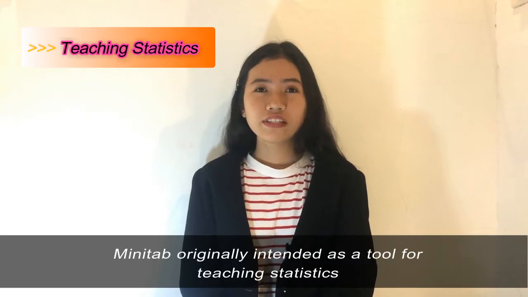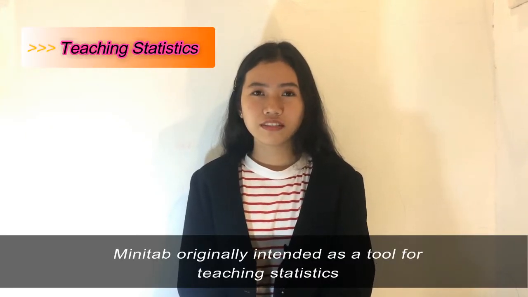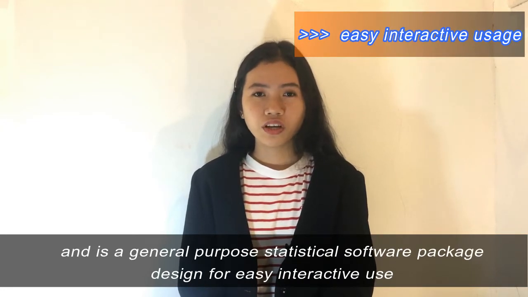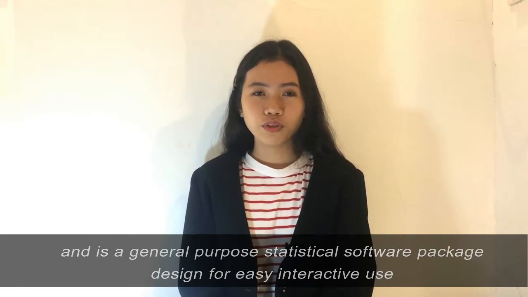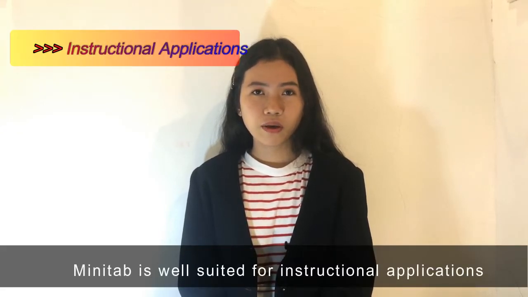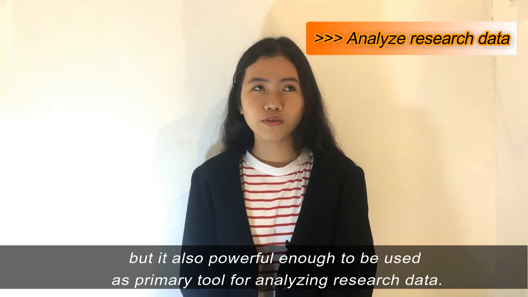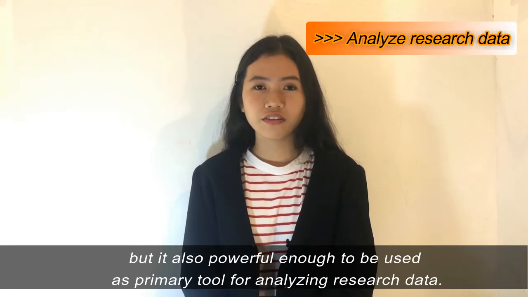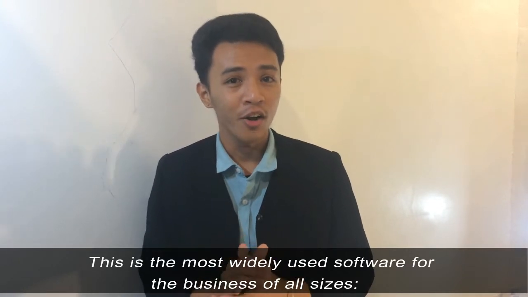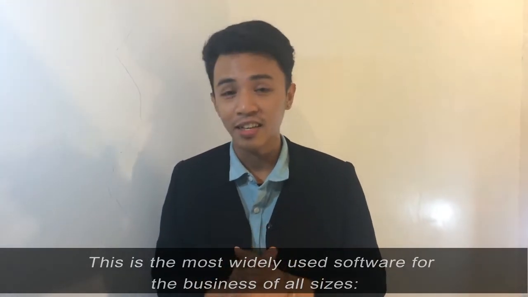Minitab, originally intended as a tool for teaching statistics, is a general-purpose statistical software package designed for easy interactive use. Minitab is well-suited for instructional applications, but it's also powerful enough to be used as a primary tool for analyzing research data. This is the most widely used software for businesses of all sizes, small, medium, and large.